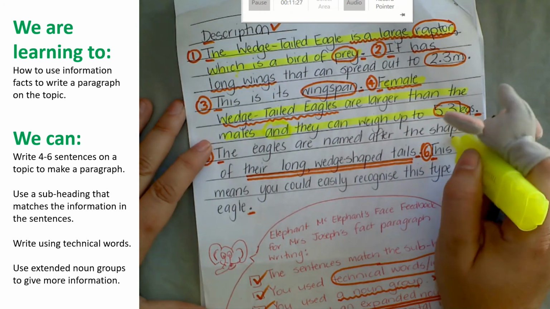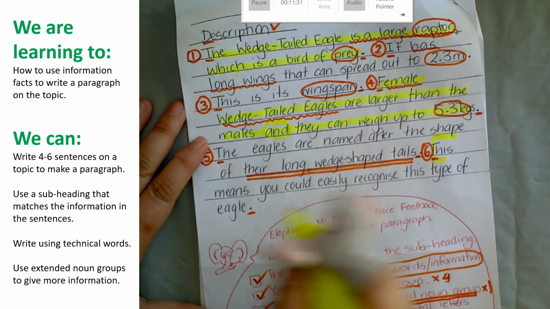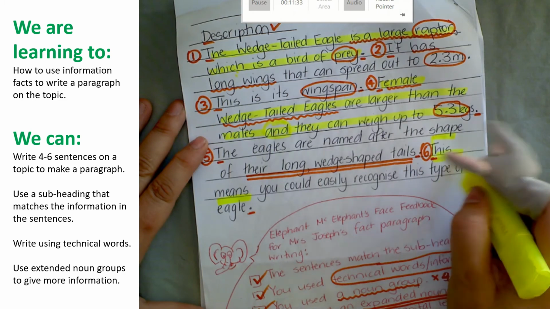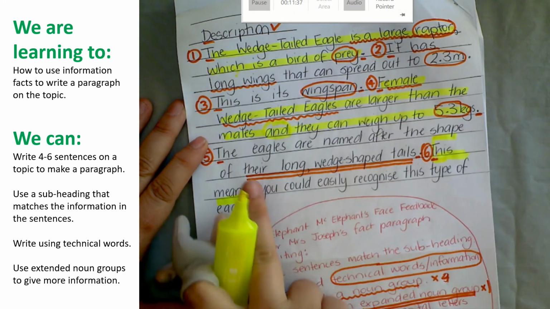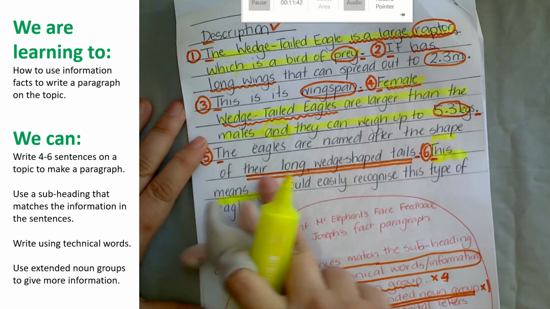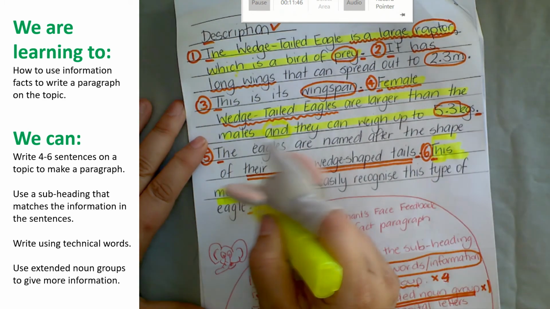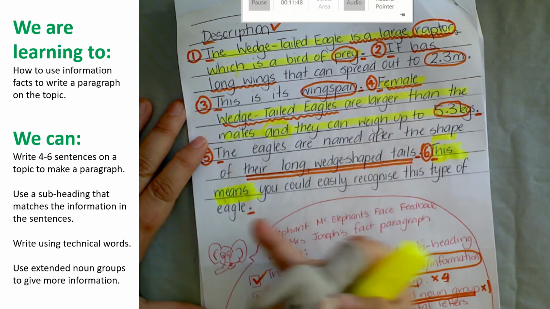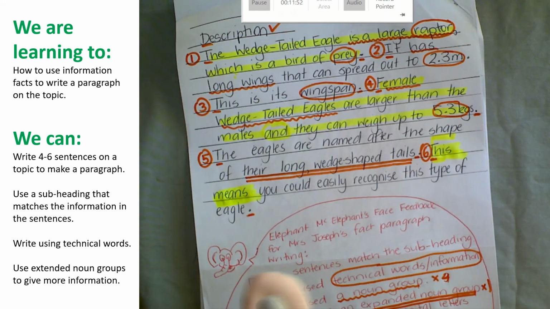Another thing I did to bump up my writing, which Elephant McElephant Face didn't notice, was I included a 'this means' to show my understanding of the topic. So I've given you the information. The eagles are named after the shape of their long wedge-shaped tails, but then I've shown you in my next sentence that I really understand what that means, and it means that you can easily recognize that type of eagle.